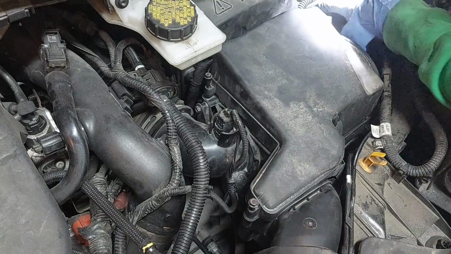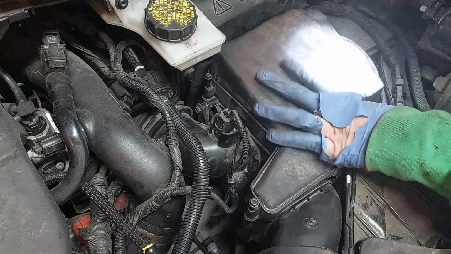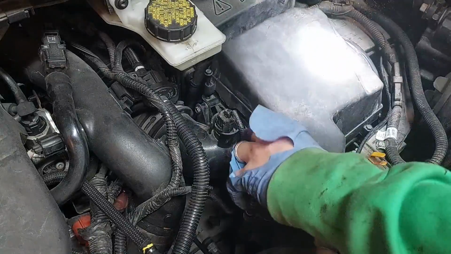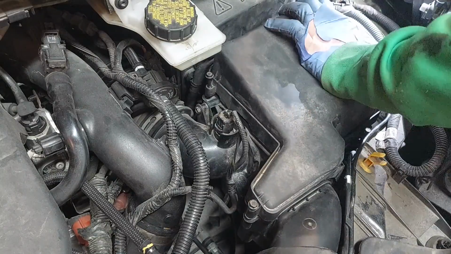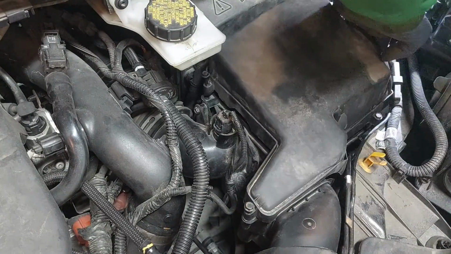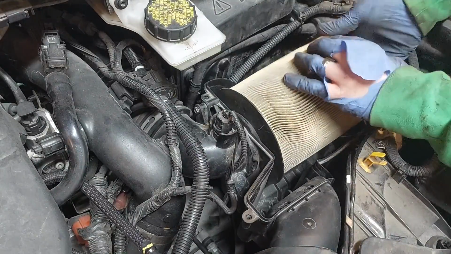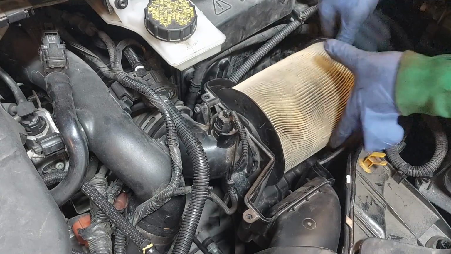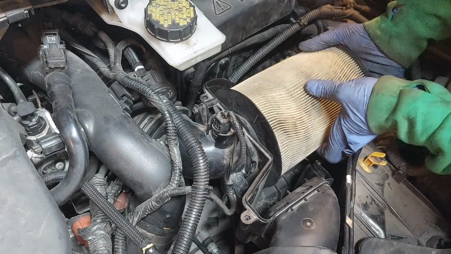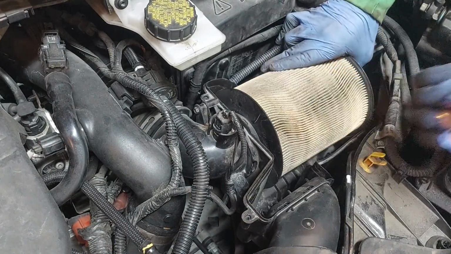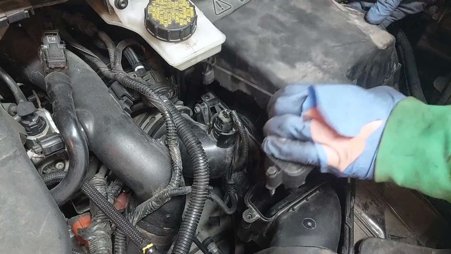Just make sure that everything's connected. Just make sure the thing is lined up. Okay, that's not lined up. This side of the filter has to be fit in the box. It's not inside the box and it's not going to fit. Okay, now we're good. I guess that's what retains how tight it gets.